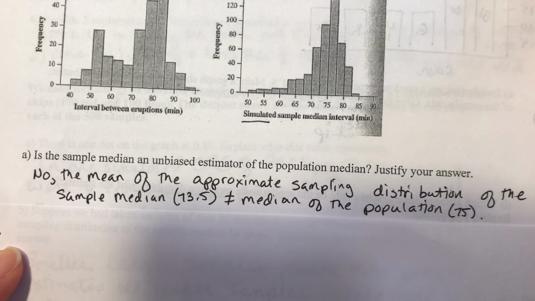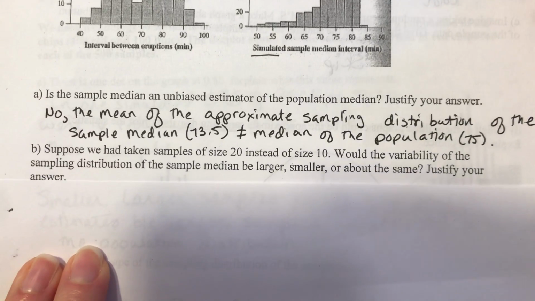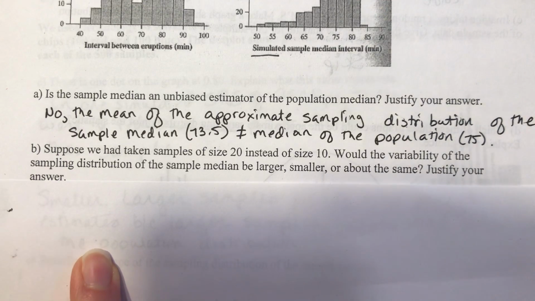Okay. Suppose we had taken samples of size 20 instead of size 10. Would the variability of the sampling distribution of the sample median be larger, smaller, or about the same? How would it vary from each other, the other points? Okay, well, they would vary. The variability would be what? Smaller.